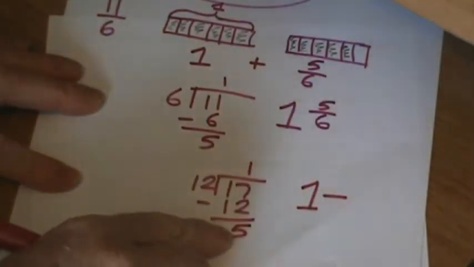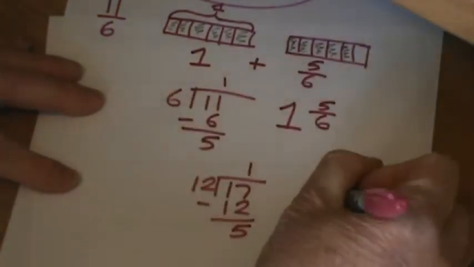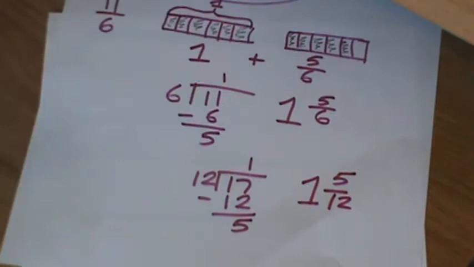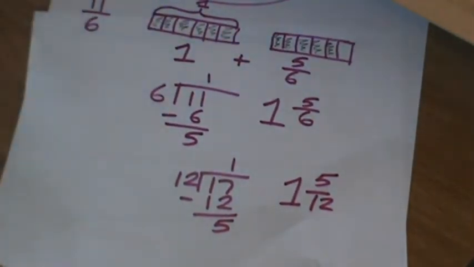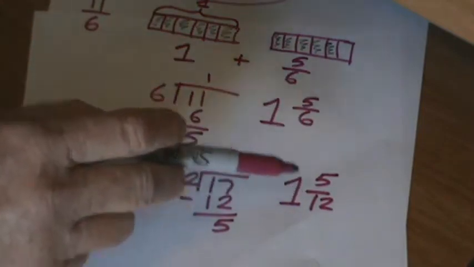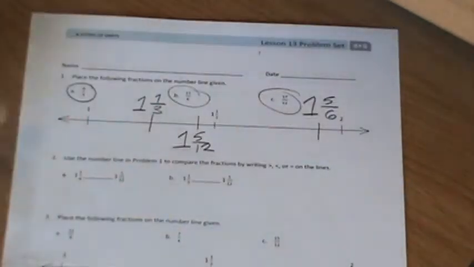The remainder is the numerator, and the denominator stays the same. But now we're left with 1 and 5/12. Is that greater than 1.5 or less than 1.5? Let's think about that. Halfway to 12 is 6, so would this be less than a half? It certainly would. Let's go back to our number line here. So we can see that it's less than 1 and 1/2, and I'm going to go ahead and put 1 and 5/12, because it's just a little bit less than 1/2.